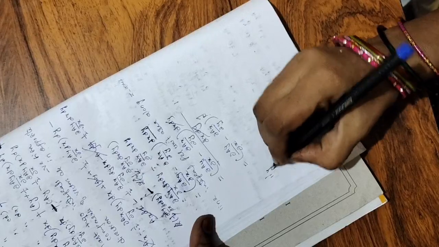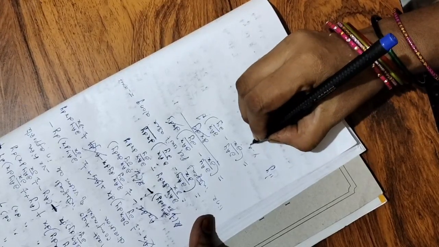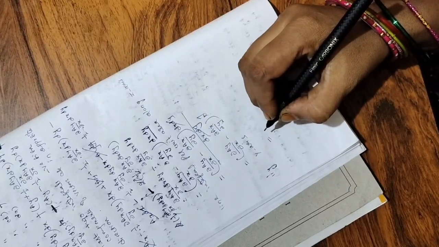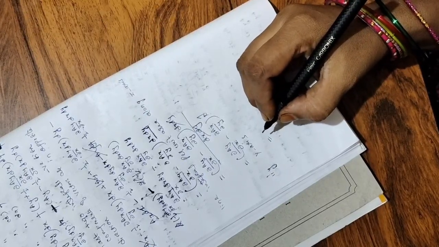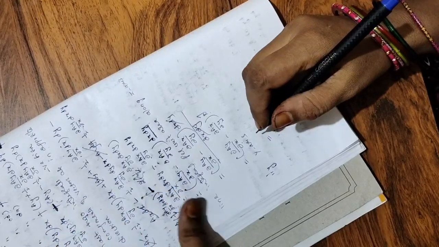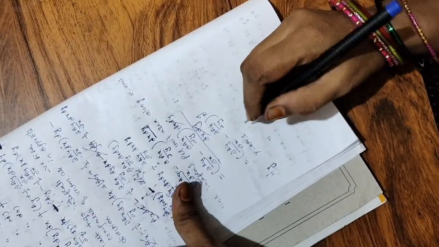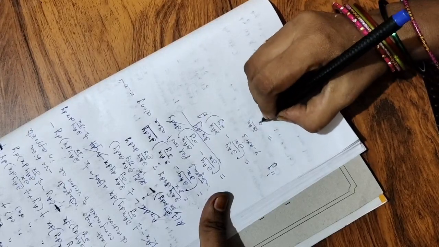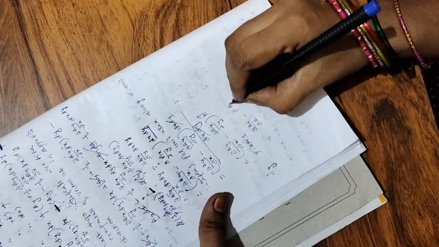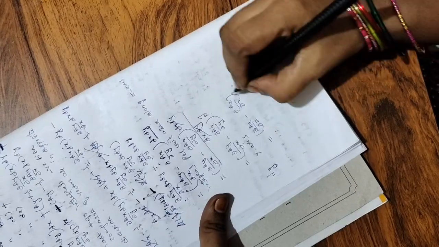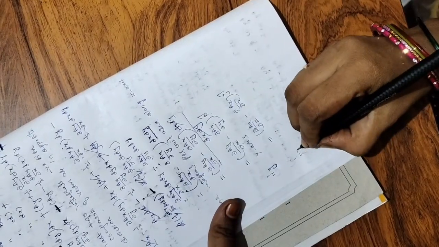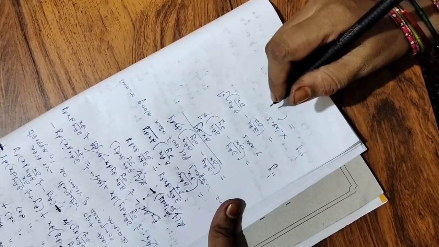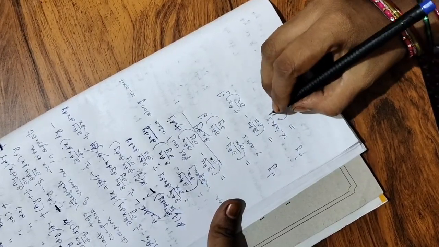Now similarly, we can write along y axis. The y axis unit vector is j. So what we will get? (∂Ax/∂z minus ∂Az/∂x) j. Similarly, along x axis, i is the unit vector along x axis.